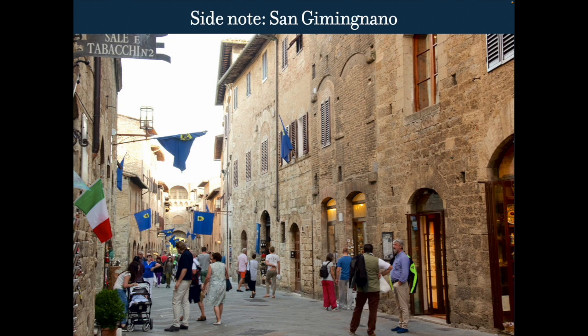So this is a city street of San Gimignano. If you have a car, you can get through it, but you're going to get kind of yelled at a little bit.